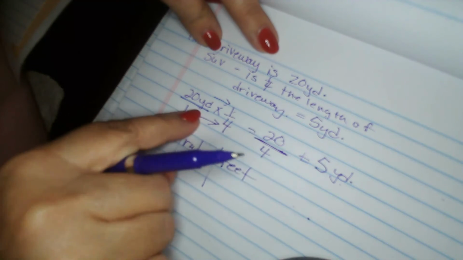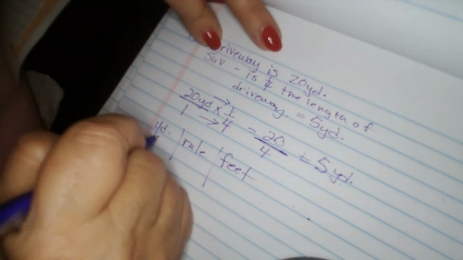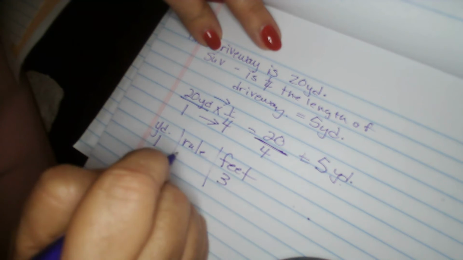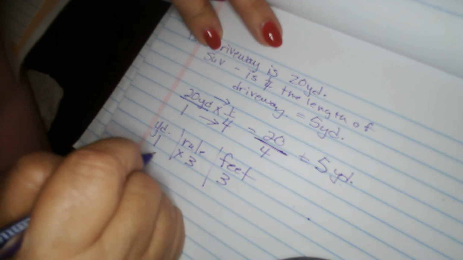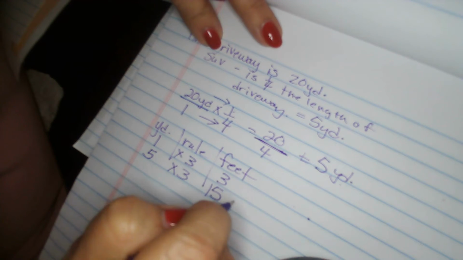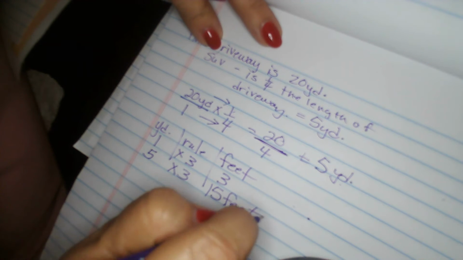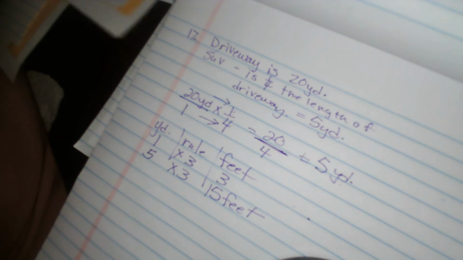Because this is 1/4 of 20 is at 5 yards. So if I know that 1 yard is equal to 3 feet, and my rule is to multiply by 3, and if I have 5 yards, I multiply by that 3, then it's going to be 15 feet long. And so my answer is equal to 15 feet.